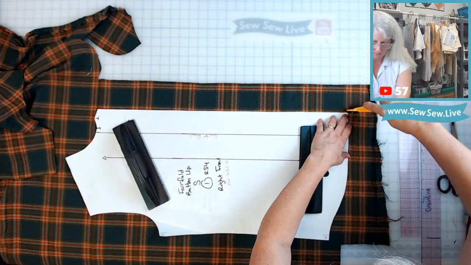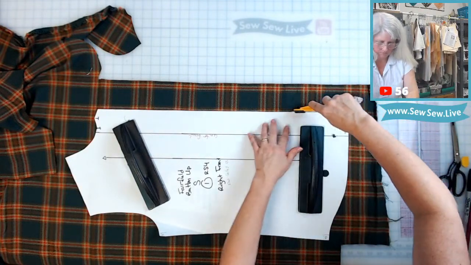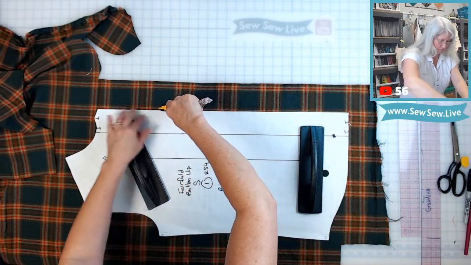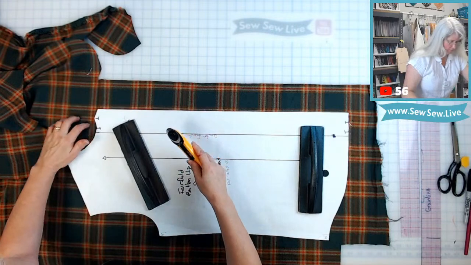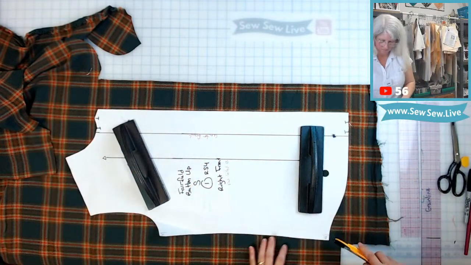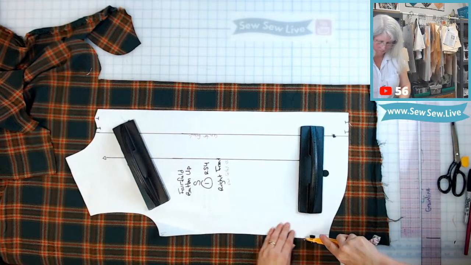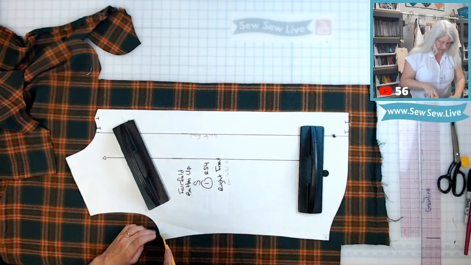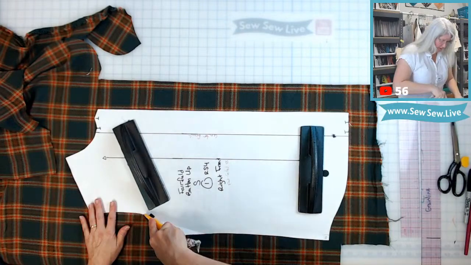Don't cut the paper. I have 2 more of these to cut out today too, but they're solid.